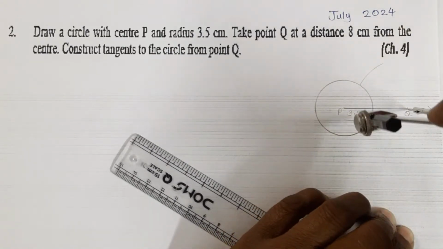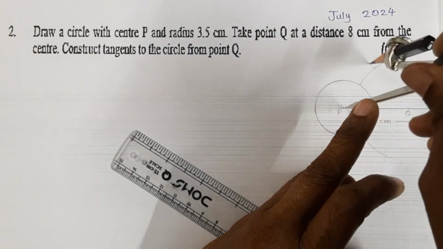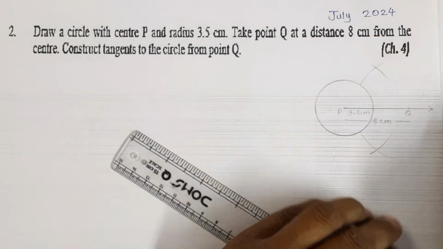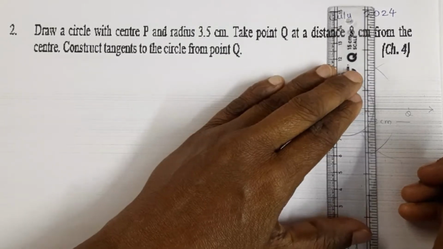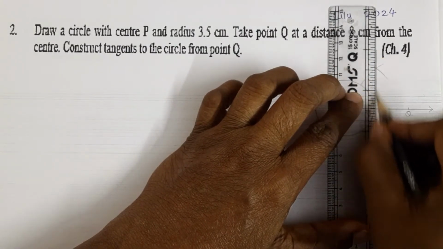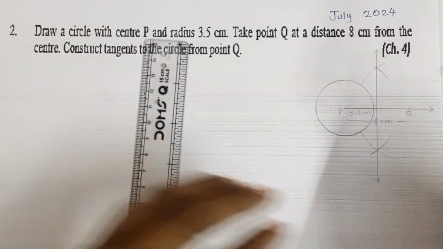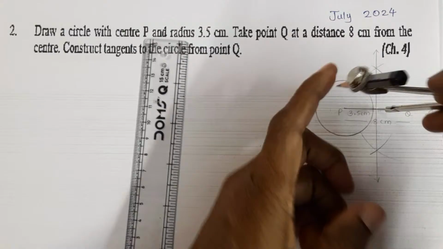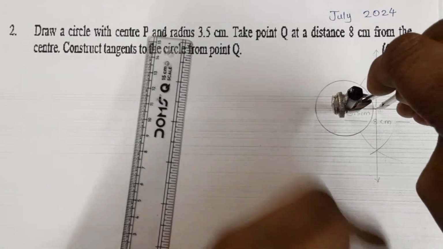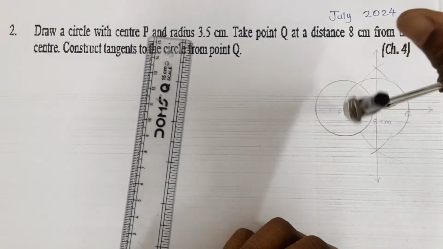I make the line perpendicular here. This is the rough diagram, students. This becomes the perpendicular bisector, this way.